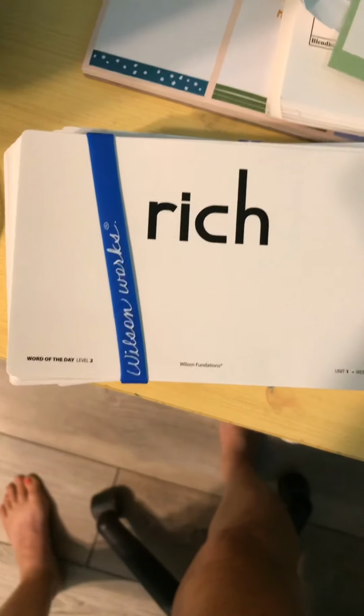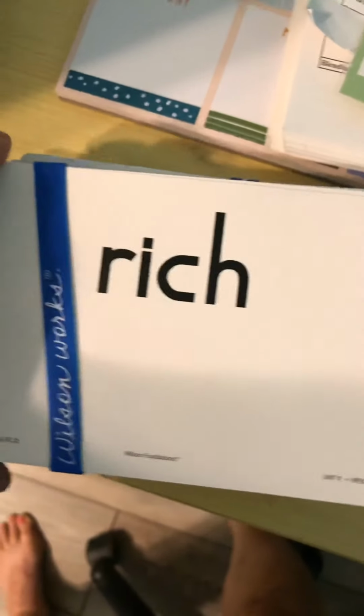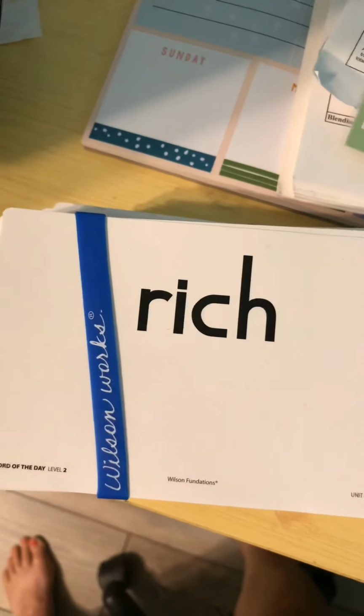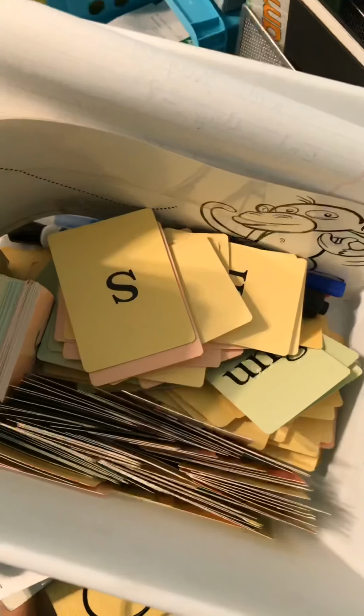Each grade level has packets of words in there. These purple color words are the trick words that I mentioned earlier, and then you'll have the word of the day, and those are black words, and they reinforce the skill that you'll be teaching in class.